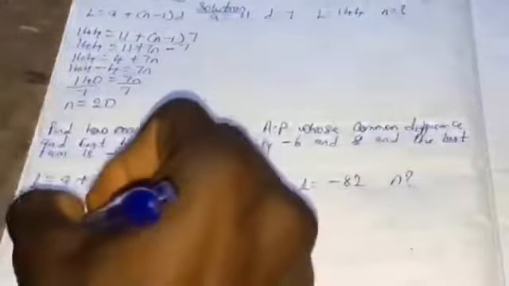So you open the bracket. Therefore, minus 82 is equal to 8 minus, because plus times minus is minus, therefore minus 6N. Minus times minus is plus 6. Therefore, minus 82 is equal to 8 plus 6, which is 14, minus 6N.